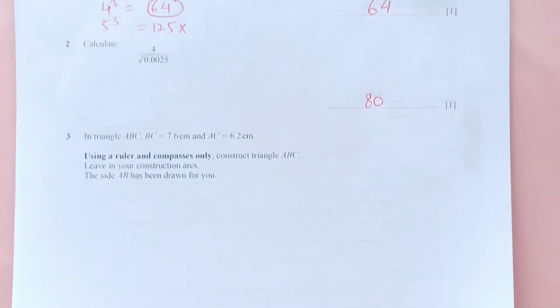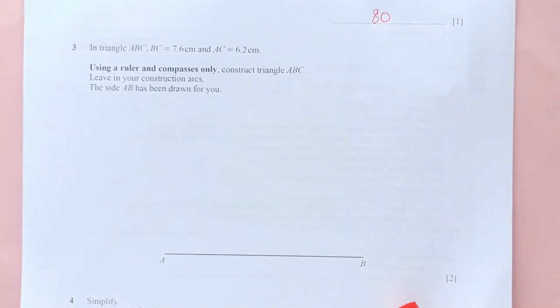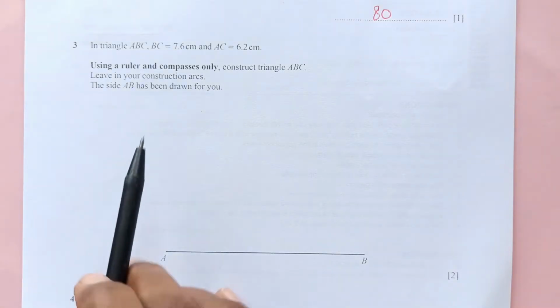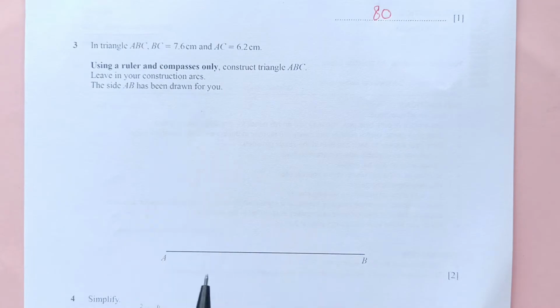Now question number 3, we have construction of the triangle here. In a triangle you are given BC is 7.6 and AC is 6.2. Using a ruler and compasses only, construct triangle ABC and leave your construction arcs. The side AB has been drawn for you. So we have to draw the remaining lines here. AB is already there, BC.